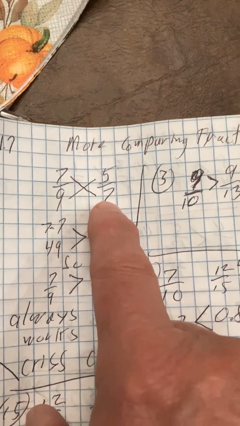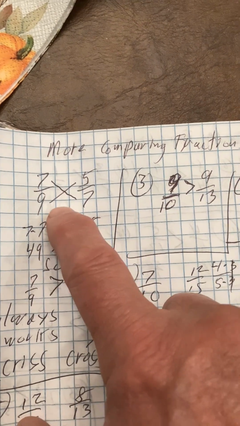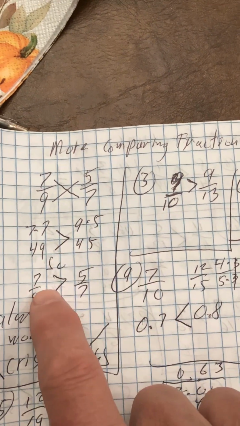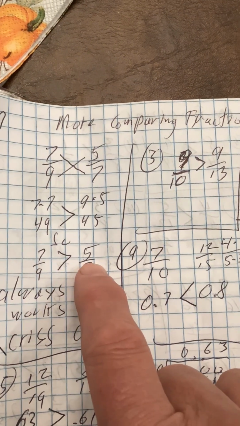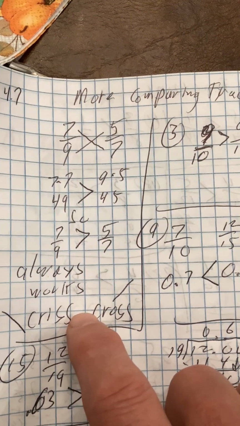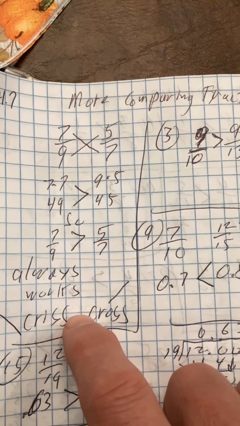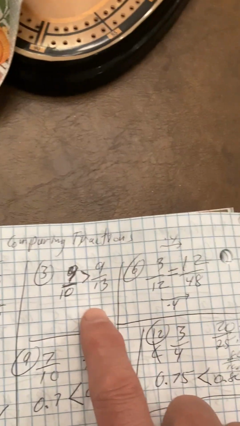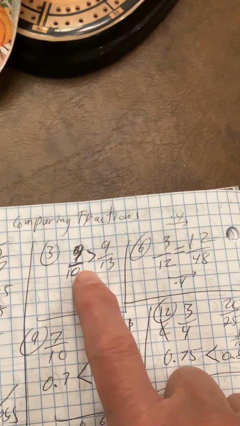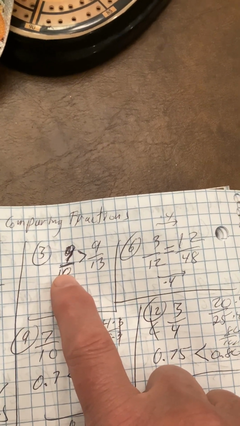Anyways, 49, and here's 45. 49 is bigger than 45, so 7/9 is greater than 5/7. I call it crisscross, but they call it cross multiply to compare. Anyways, this one's closer to 1 than this one.